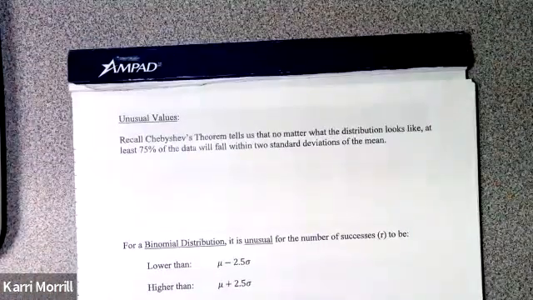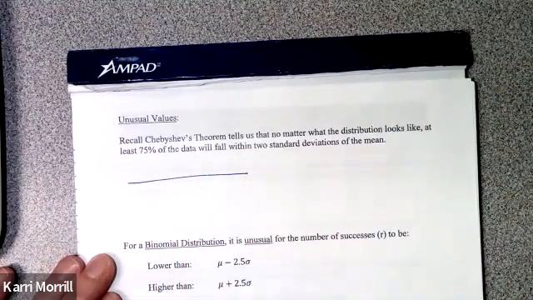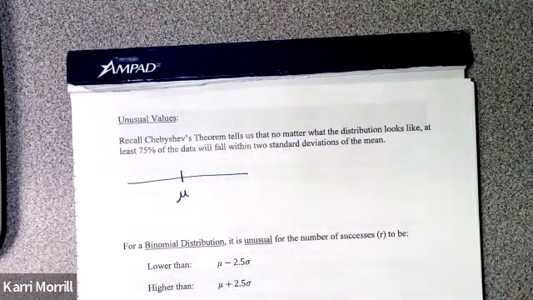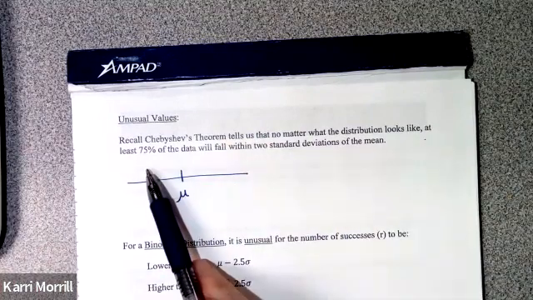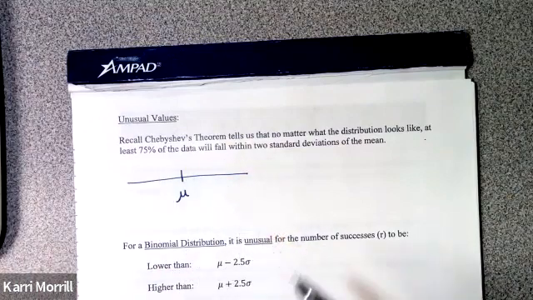So let's recall Chebyshev. Remember, say you had a number line here and our mean is always kind of in the middle of our table value. So Chebyshev tells us that no matter what the distribution looks like, at least 75% of the data should fall within 2 standard deviations.